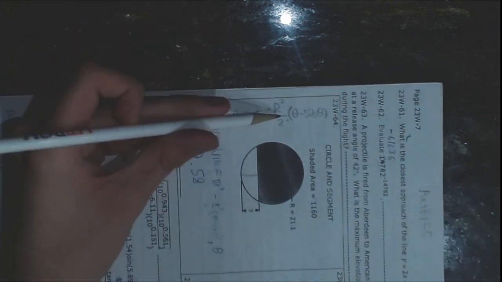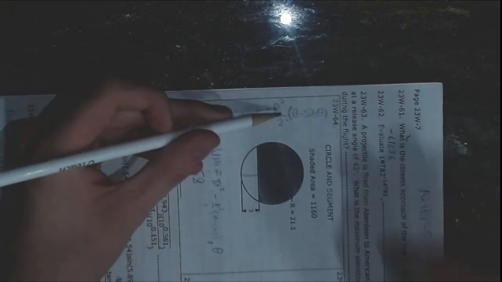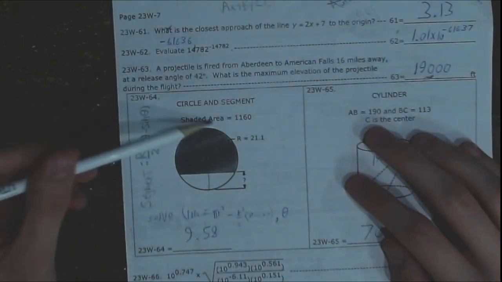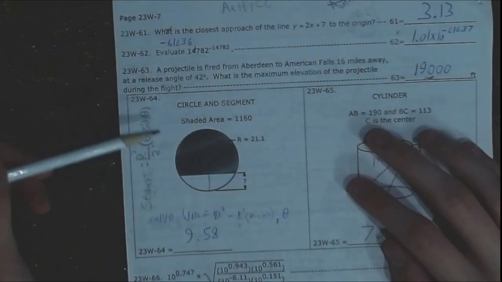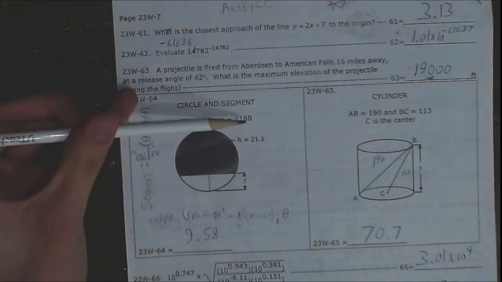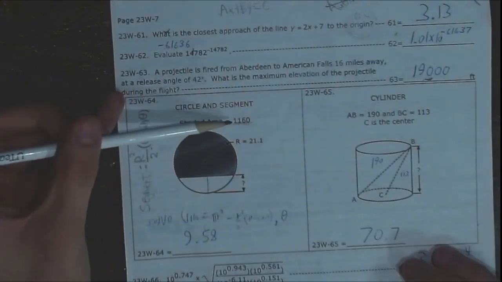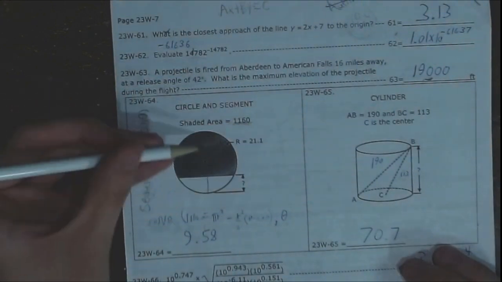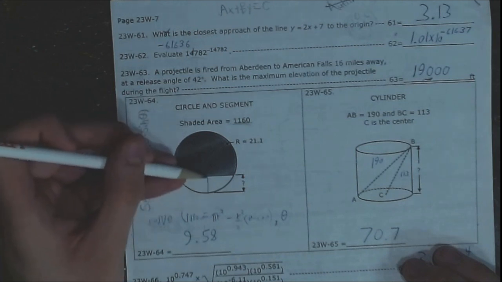And so what I can do is I can use the area of a circle formula, subtract the two, set it equal to my shaded area. And then I can solve for my theta.